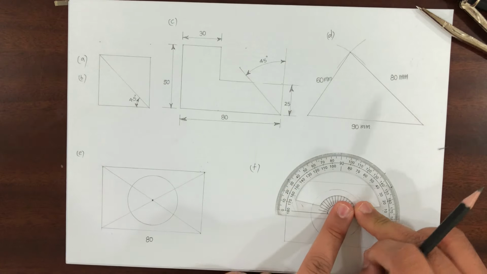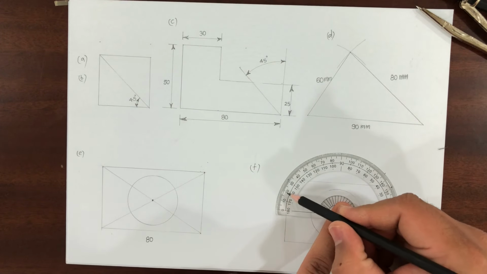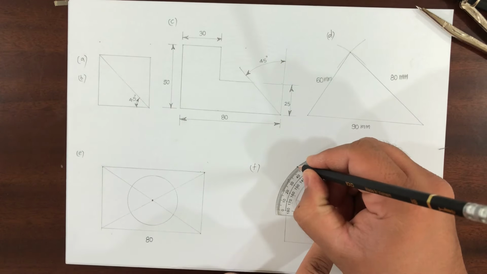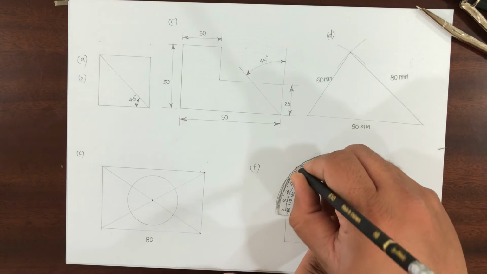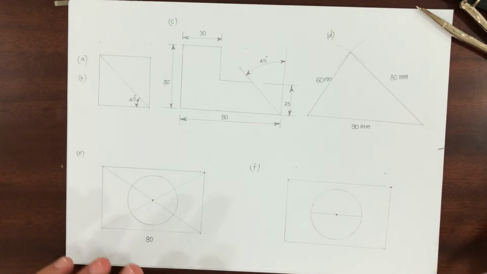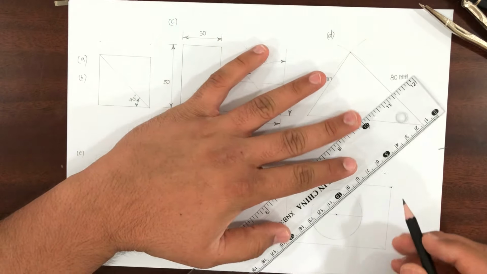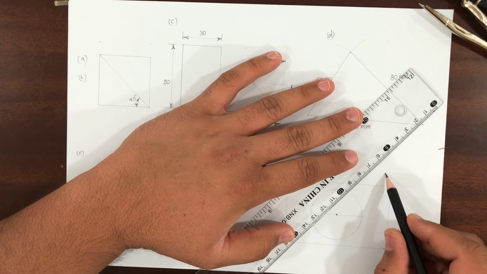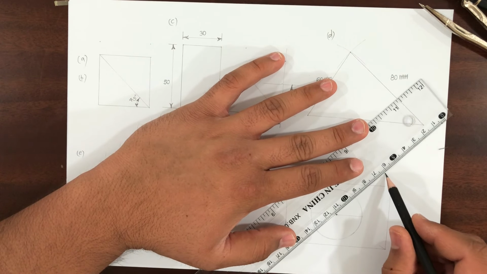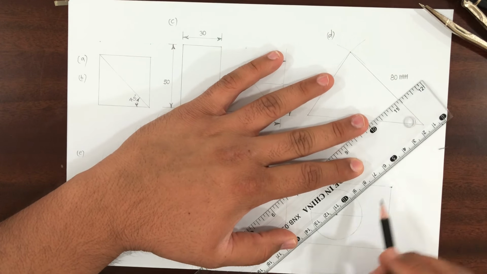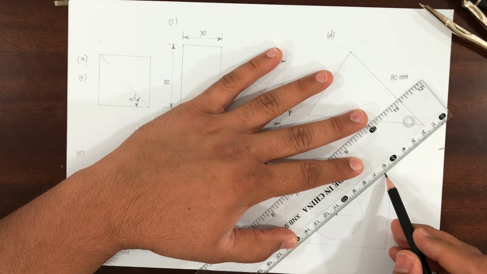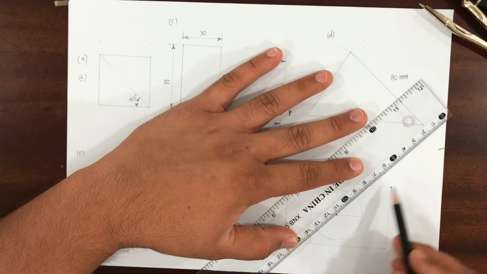Okay, now from here also 0, 10, 20, 30, 40, this is the 45 degrees. Okay, so this is one point, this is one point. Now join this point with the center.